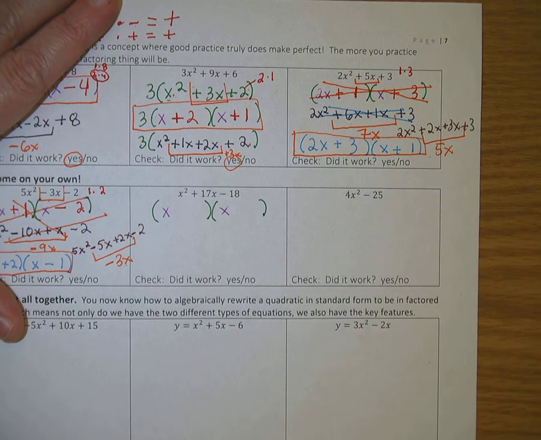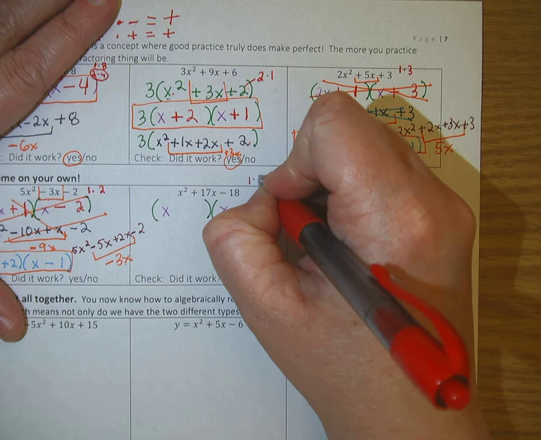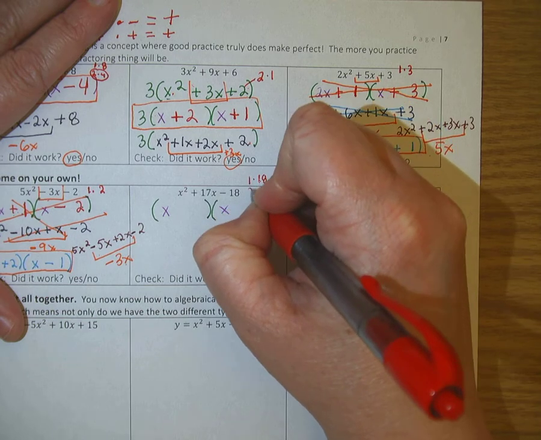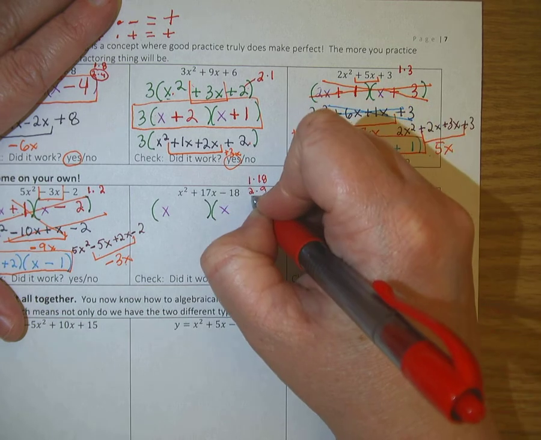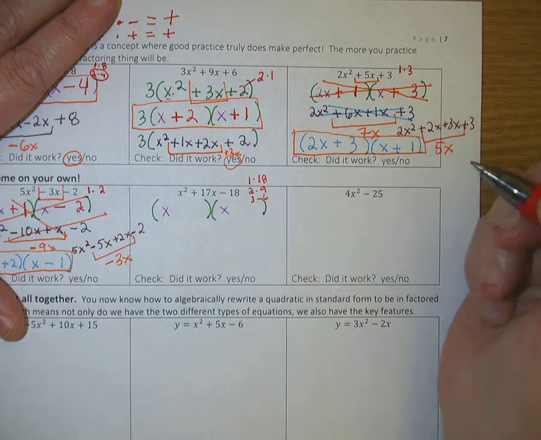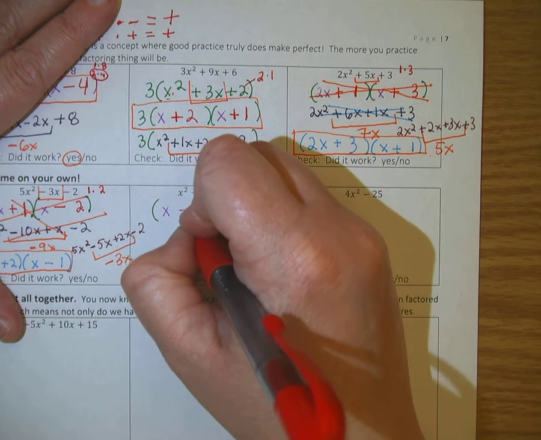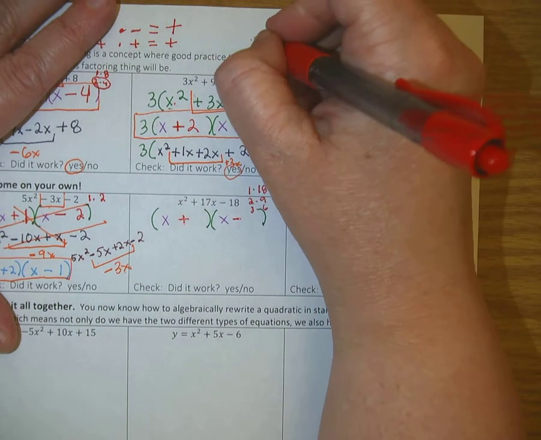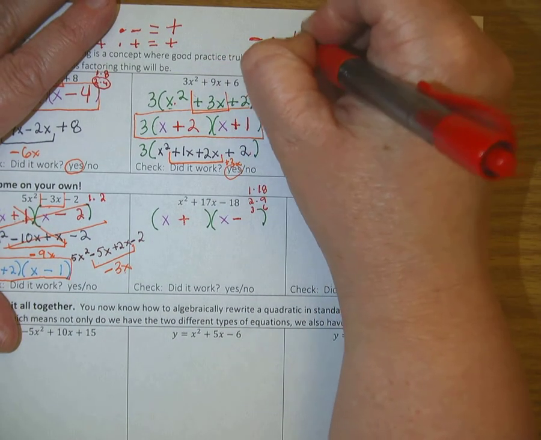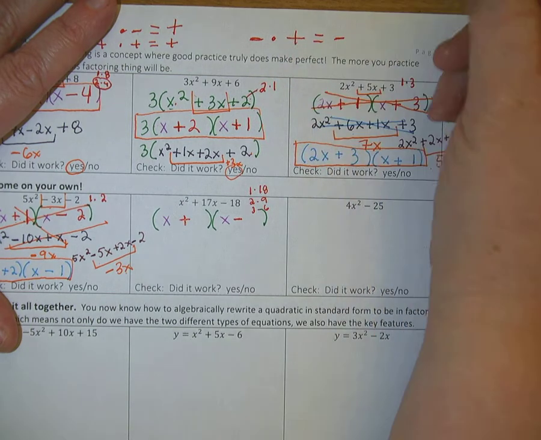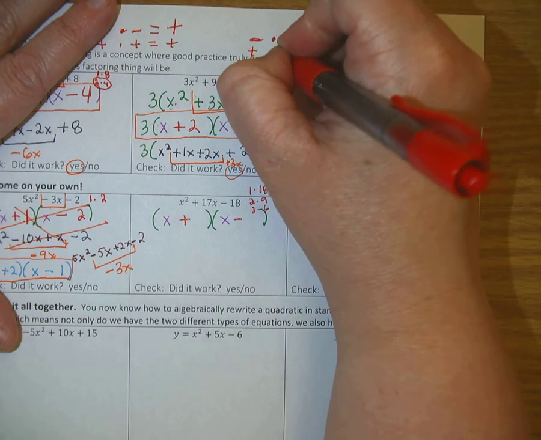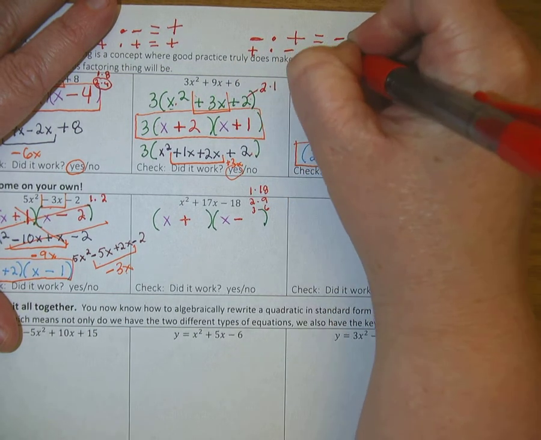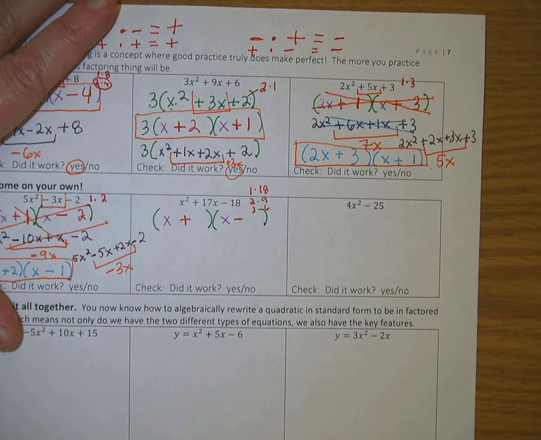If I think of my factors, 1 times 18, 2 times 9, and 3 times 6. I know one needs to be positive and one needs to be negative, or else I couldn't get a negative. A negative times a positive equals a negative, and a positive times a negative equals a negative. Okay, my signs are different.